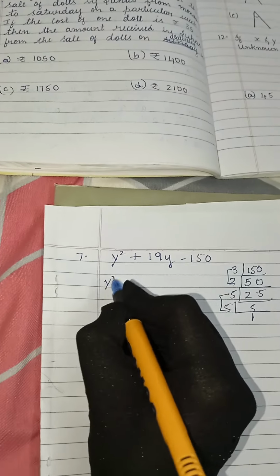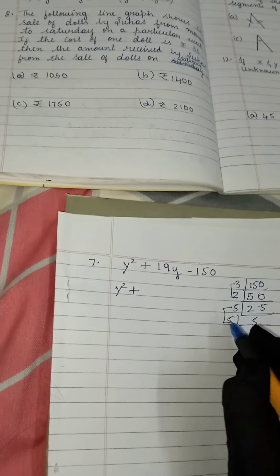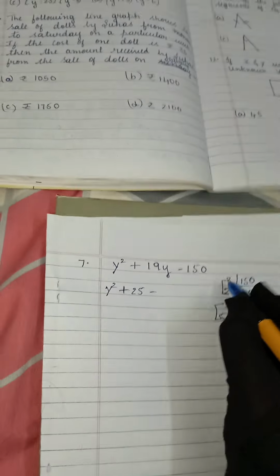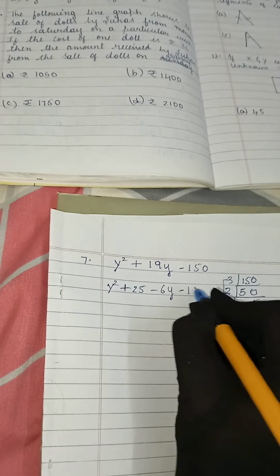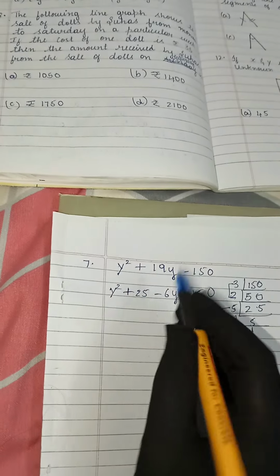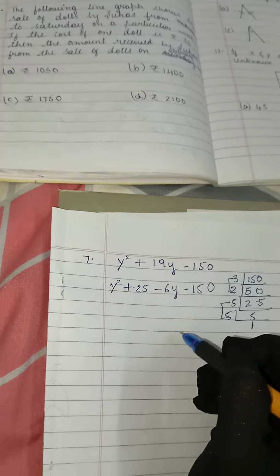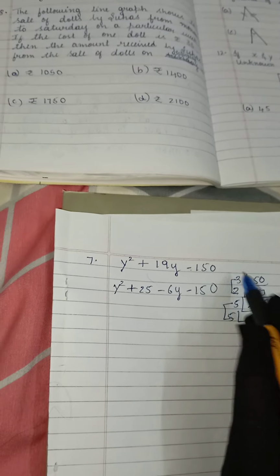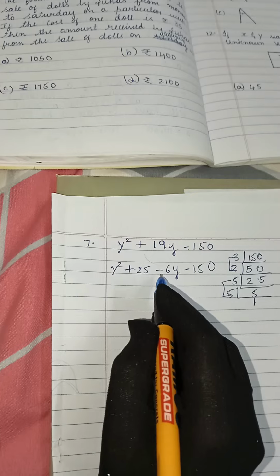Now, y square we write as it is. y square and plus, what is this? 5 and 5, 5 fives give you 25. 25 minus 3 into 2, 3 twos give you 6. 6y minus 150. See, y square plus 25y minus 6y minus 150. We have solved here. We will not copy the same 19y here. We will copy the factors of 150 here. So how will we solve this? Okay, now y square plus 25y and minus 6y minus 150.